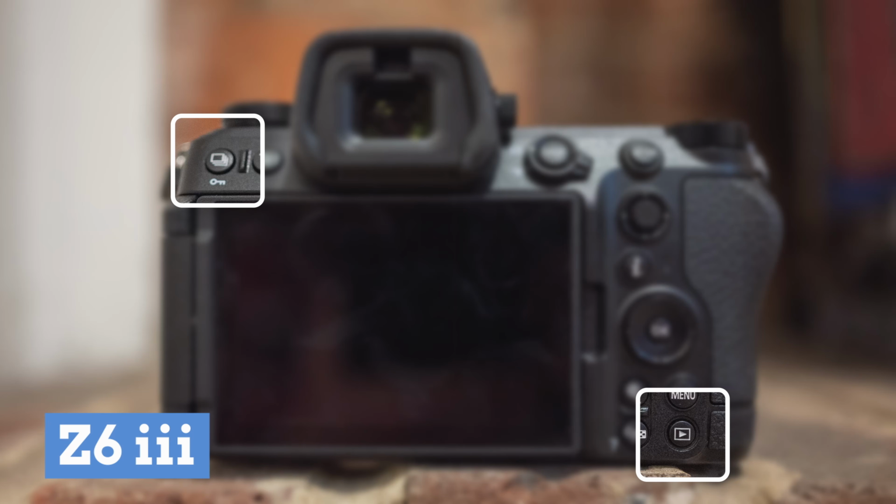I think it's probably slightly better the way that it is on the Z6iii, which I'm just going to call the Z6 from now on because it's quite a mouthful. But it's in the bottom right hand corner now, so you don't have to kind of move your hand away too much. You can just easily press on it with your thumb going from shooting.